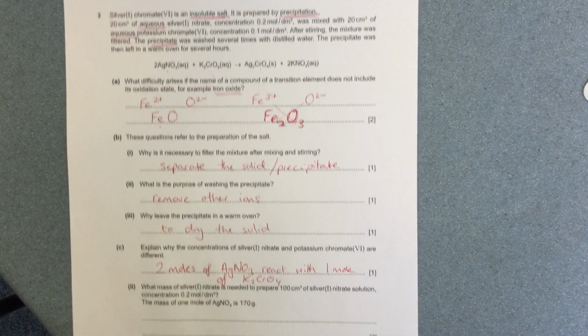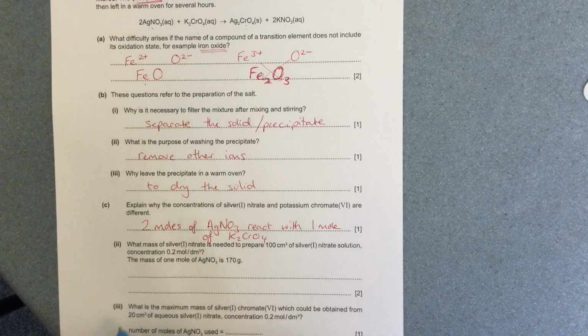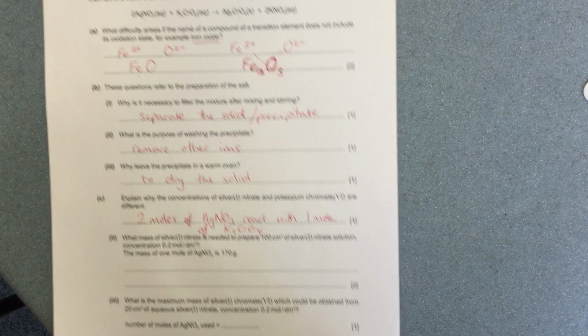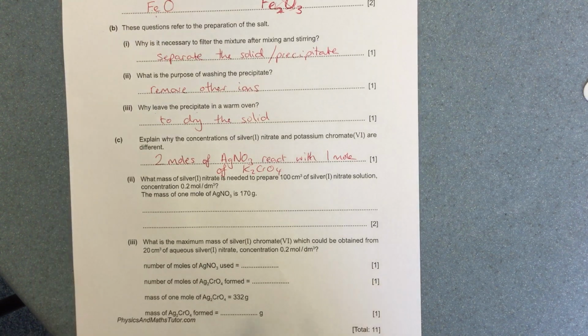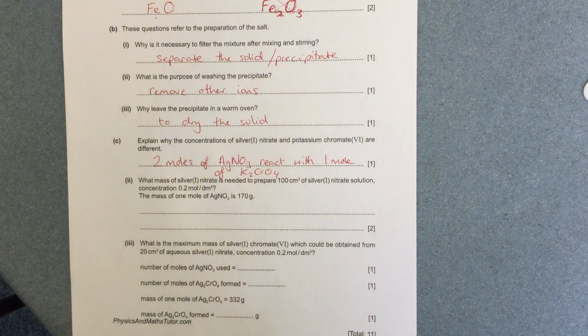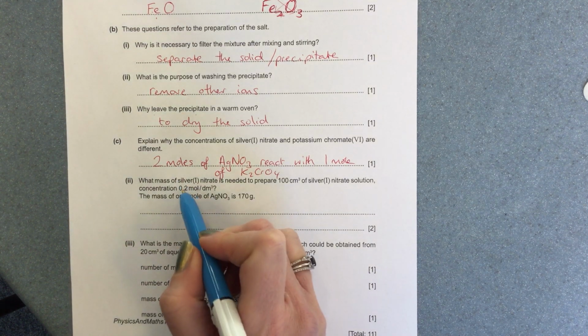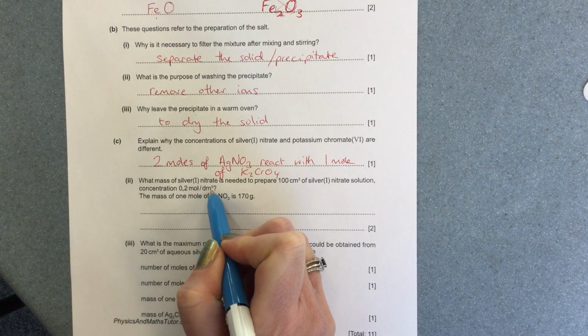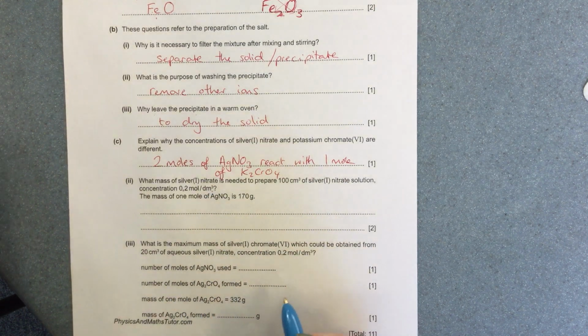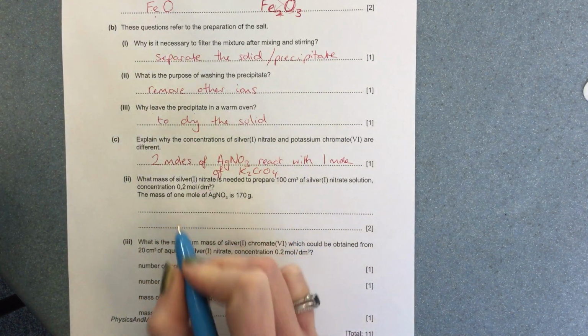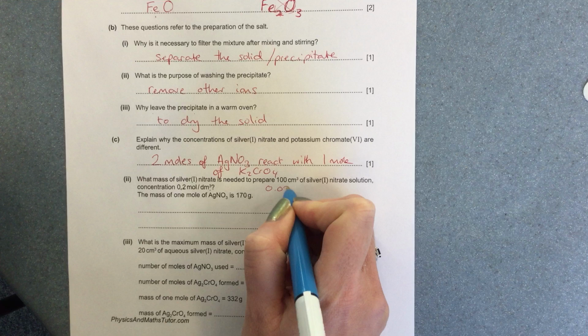Again, part II and III are calculation questions, but I'll go through them in case you've had a go and want to know whether you're right, although we haven't actually done moles per dm cubed yet. But if it's 0.2 moles in a decimeter cube, then in 100 centimeter cubed, which is 1/10 of that, then it'd be 0.02 moles.